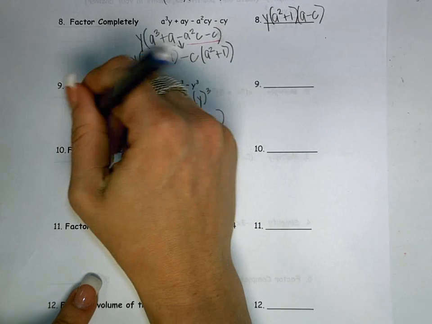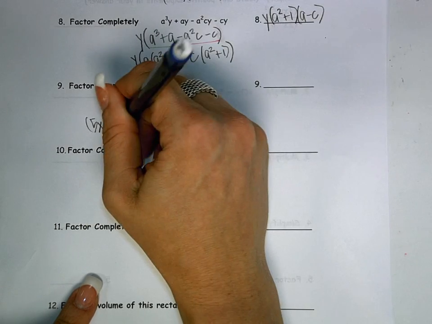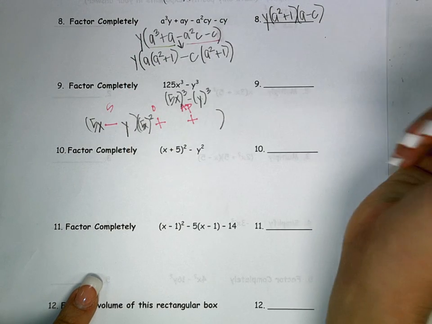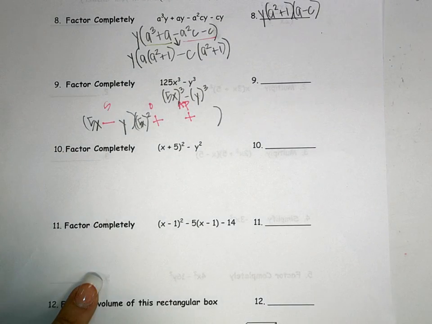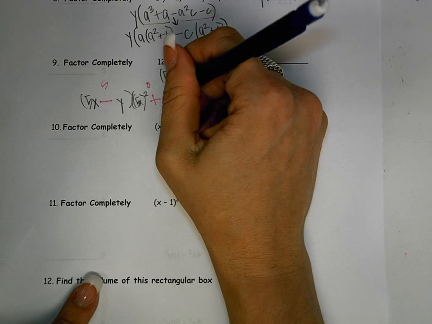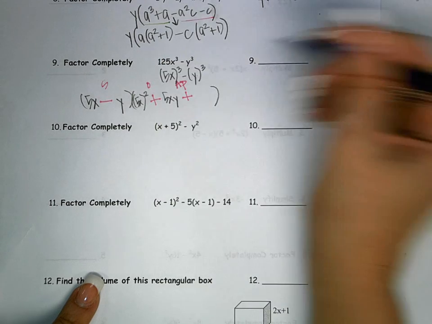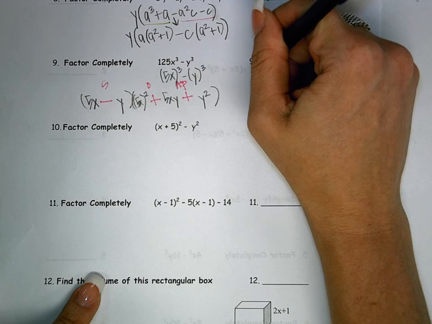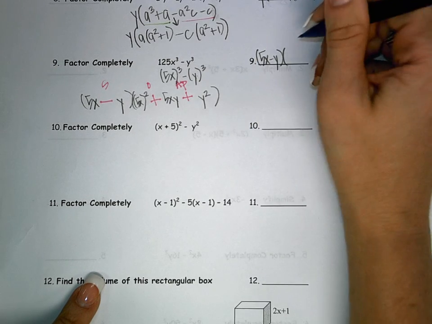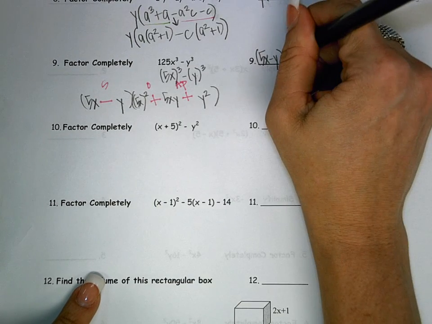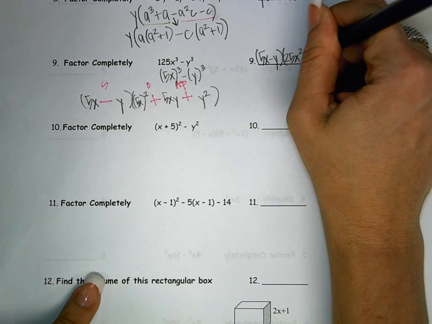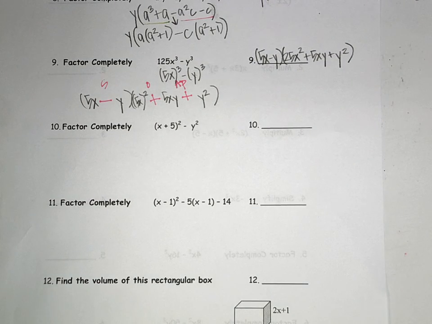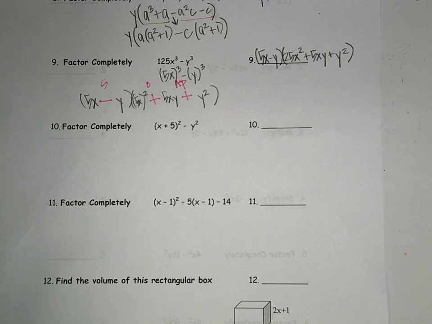The first thing is 5x. The second thing is y. The first thing squared, so (5x) squared. Put it in parentheses because we're going to have to square both the number and the variable. Then a combination of both, 5x times y, and then the second thing squared. So if I simplify this, we'll have 5x minus y in one parentheses, and 25x squared plus 5xy plus y squared. You have to square all the parts inside there.